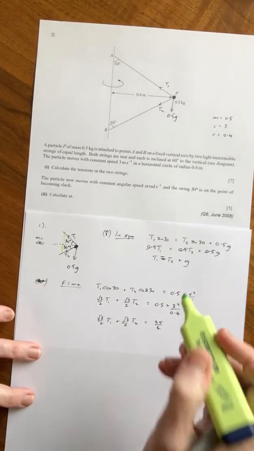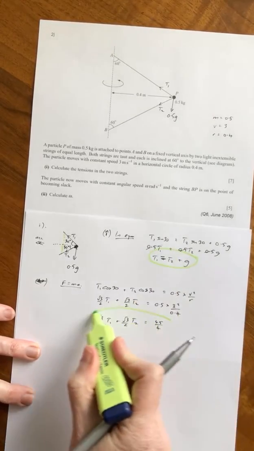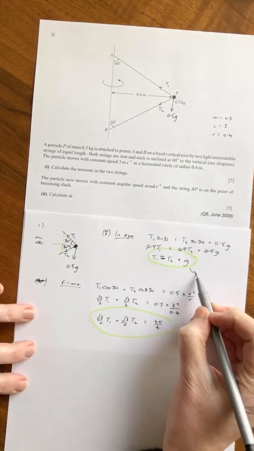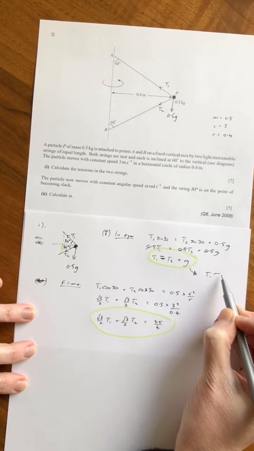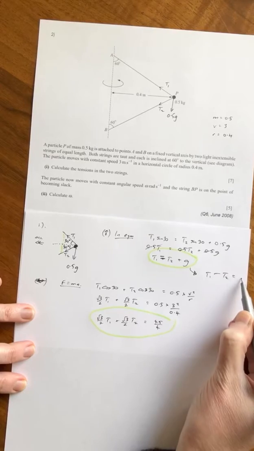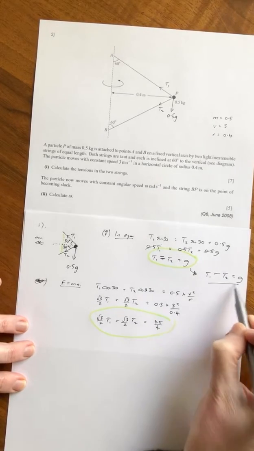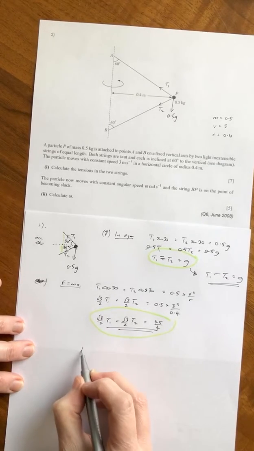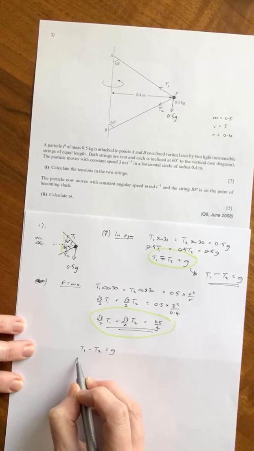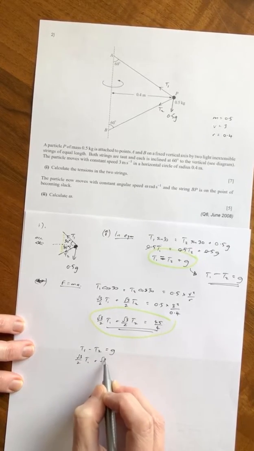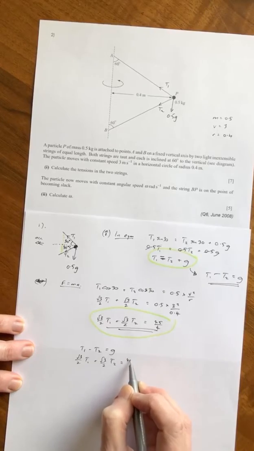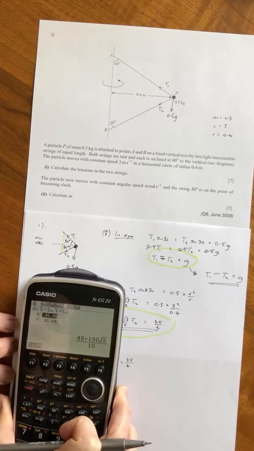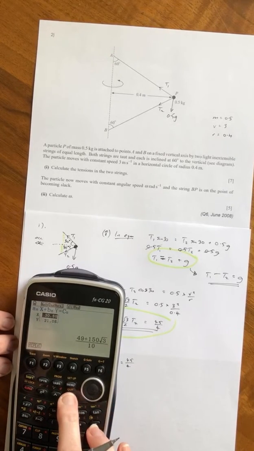I've got two equations, of course, one equation there, a second equation there, simultaneous equations. I will just, of course, have to rewrite that. T1 minus T2 is equal to g. So I'm going to be using that equation together with that equation. Go straight into a calculator. Don't faff about with solving it using pencil and paper. I've already typed those coefficients in, and that isn't the correct answer.